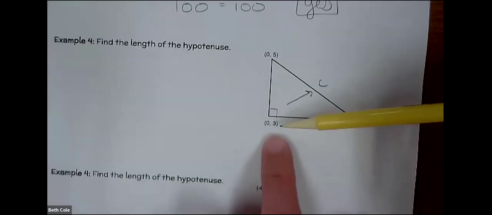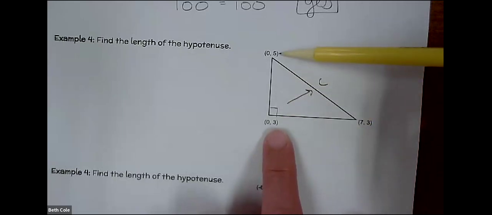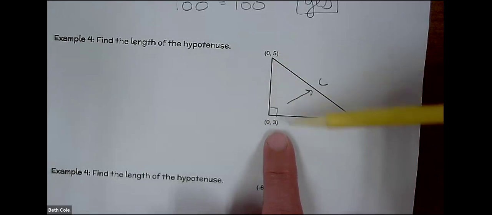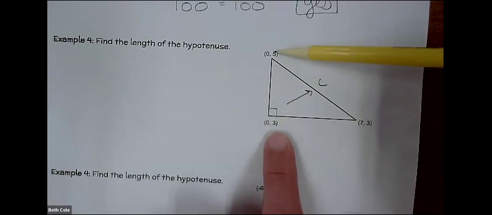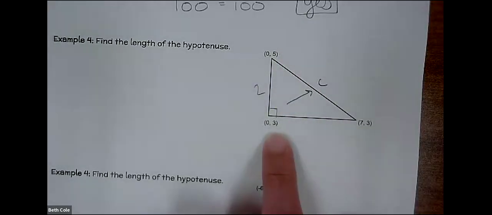Do you see how this is 0, 3, and this is 0, 5? Okay, you got to notice it. I want the distance from 3 to 5. How far is it from 3 to 5? What would that give you for this side? What do you think? To get from 3 to 5. 2. Good job. 2 plus 3 is 5. That's basically what we did there.